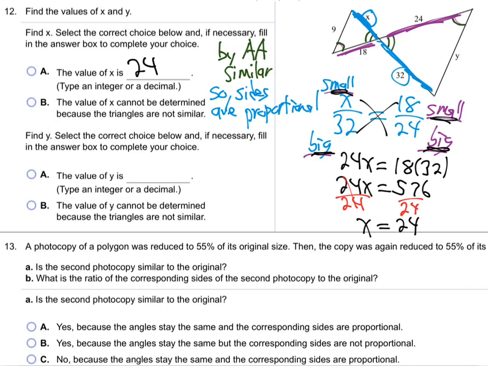Okay, so now let's go back and see if we can get our hands on y. So I'm going to go back here again. We put stuff back to where it was. So we got, again, the double. Okay, so I want to get y. Well, I'm going to start with the small again. Small is to big. So the small, who goes with the y? The 9 is to the y, right? The 9 and the y go together.